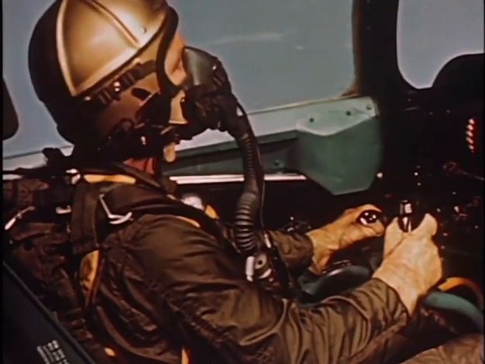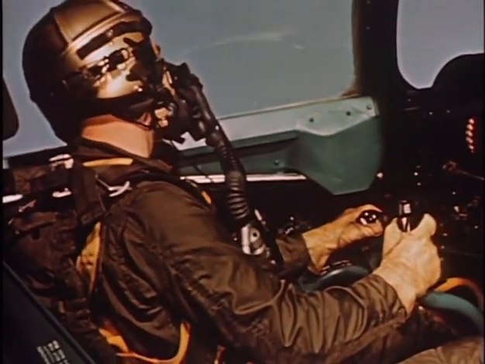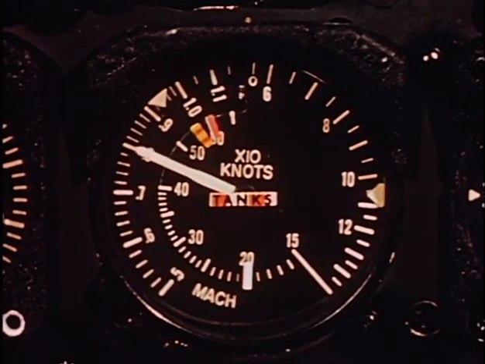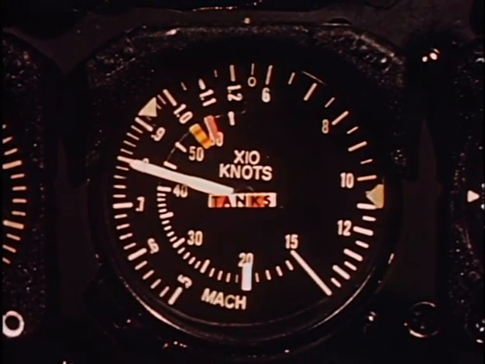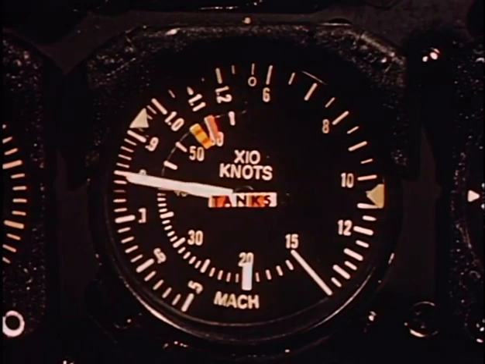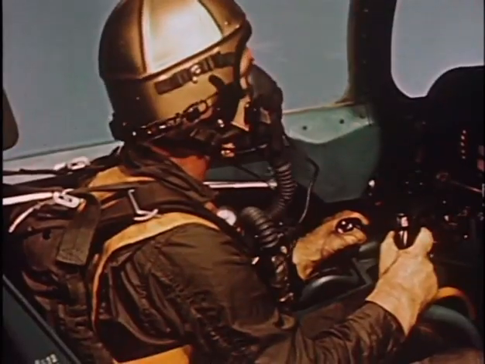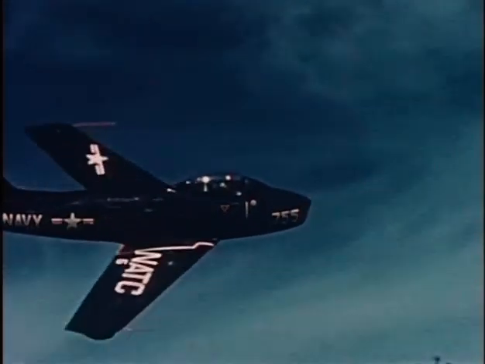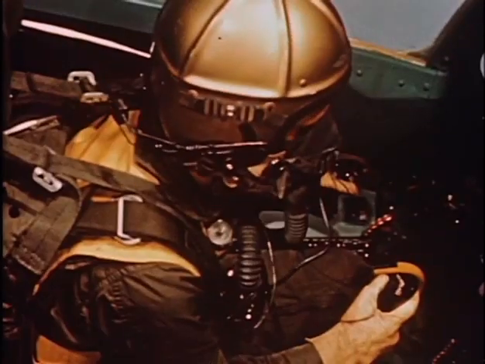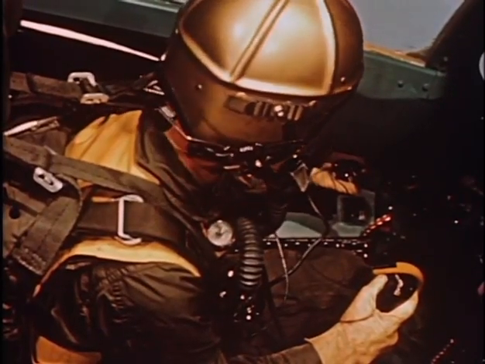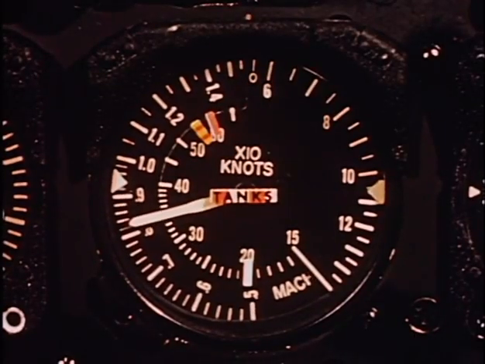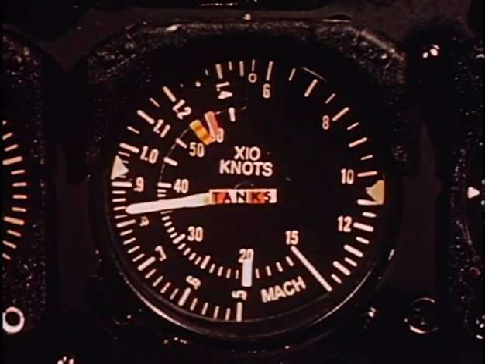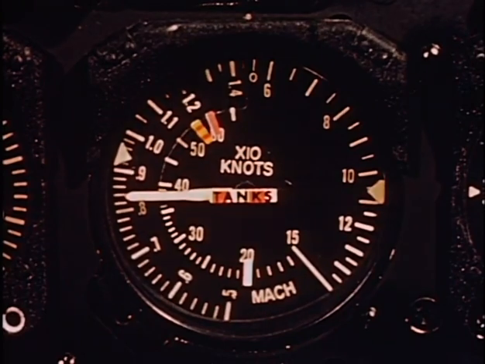Your airspeed Mach meter is designed so that the single pointer will always indicate airspeed and also the equivalent Mach number in the higher speed ranges. The Mach scale is geared to compensate for combinations of airspeed and temperature. Get used to this instrument. You'll have to think in terms of Mach number as well as indicated airspeed to properly understand your airplane.